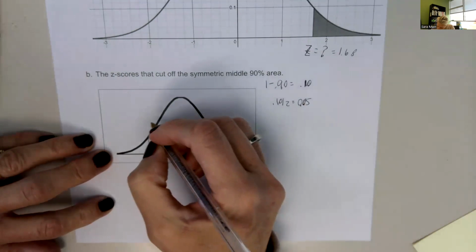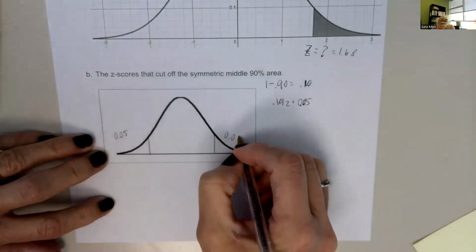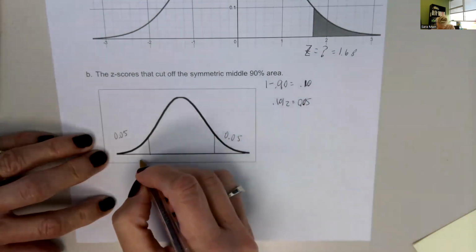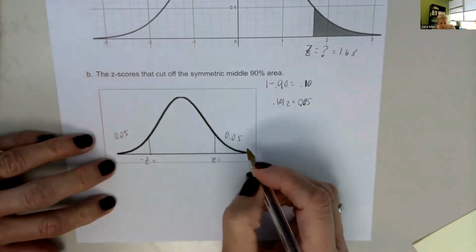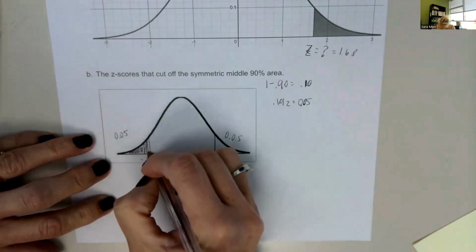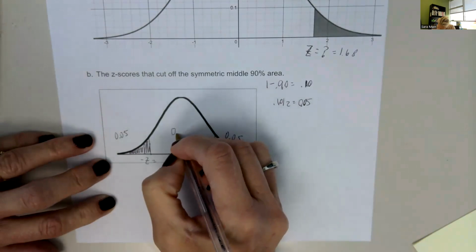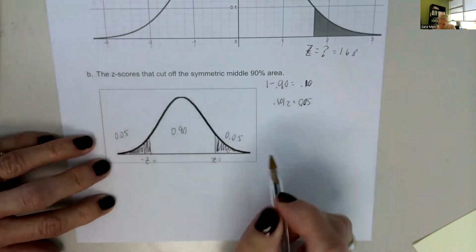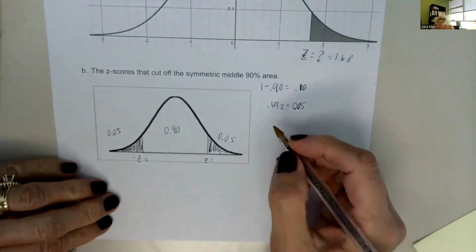So there's going to be 0.05 over here and 0.05 over here. And we want to find the negative z and the positive z that marks those. So that means there's 5% to the left and 5% to the right. And then there's 0.9 or 90% in the middle. These add to 1. And because they're symmetric, it's just going to be a plus or minus.